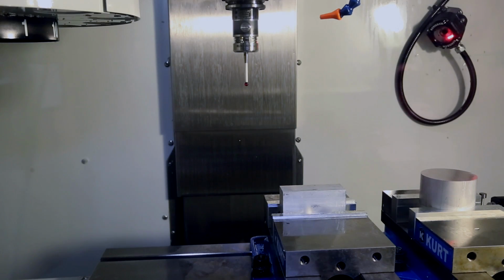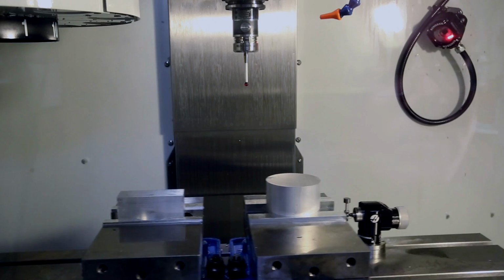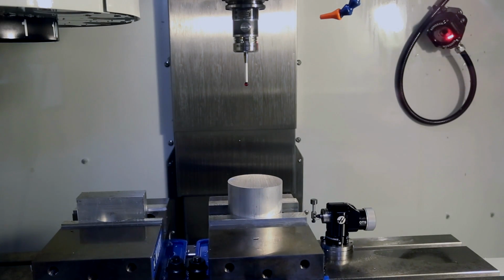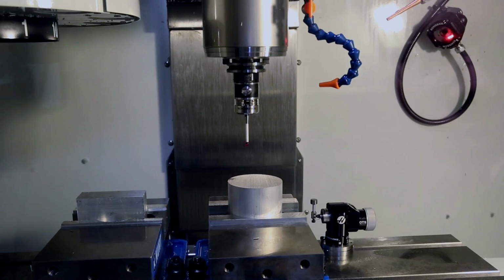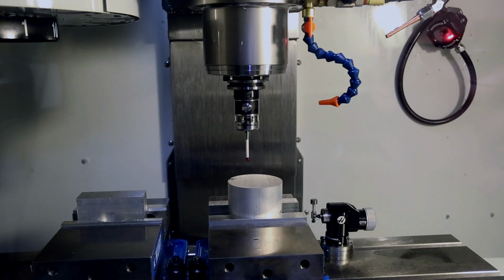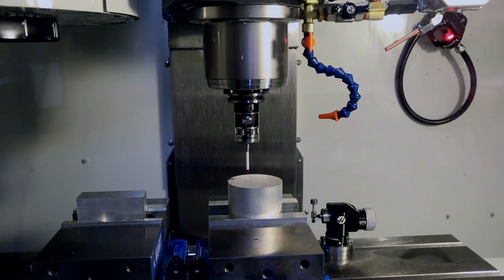Handle jog the machine so the workpiece is directly below the spindle probe. Jog the Z-axis down using caution while approaching the workpiece. Make any X and Y adjustments necessary to get the workpiece approximately centered beneath the probe.